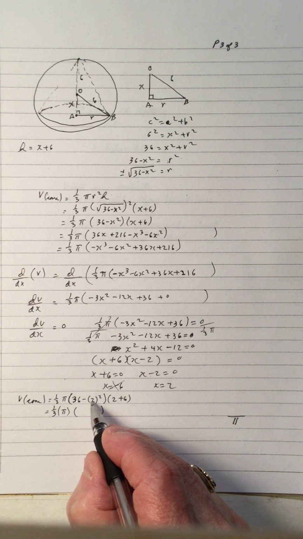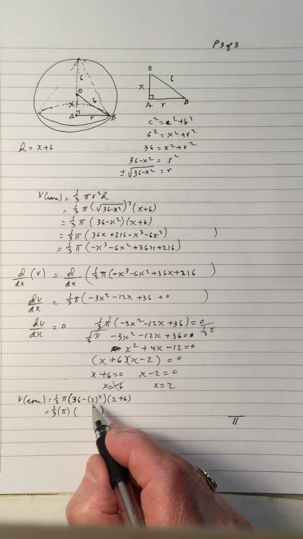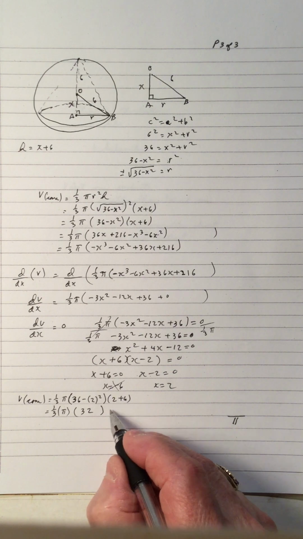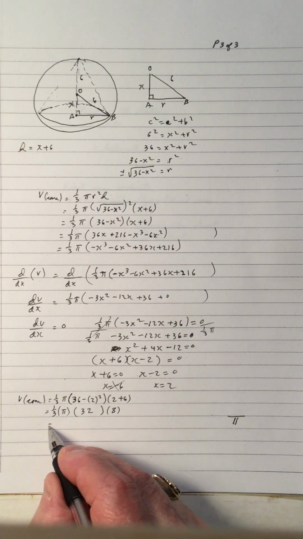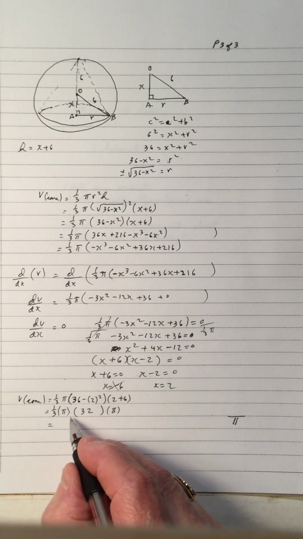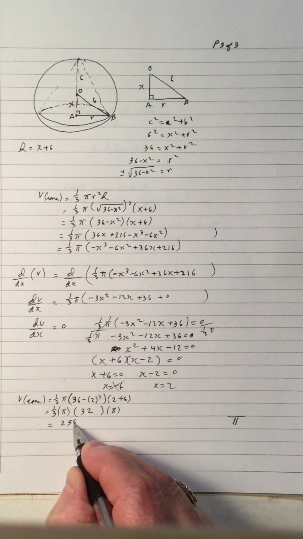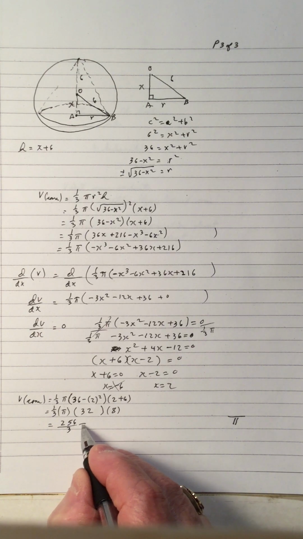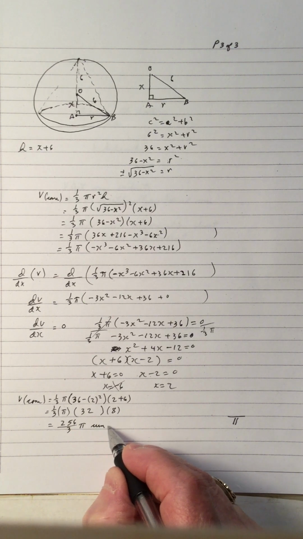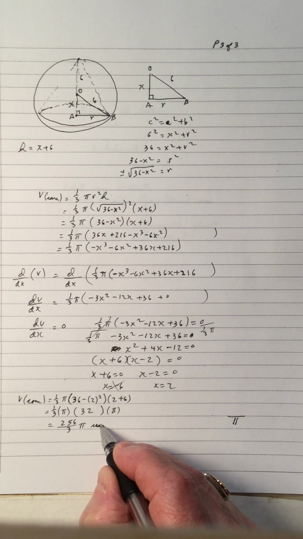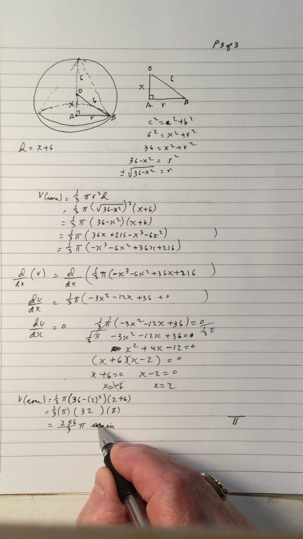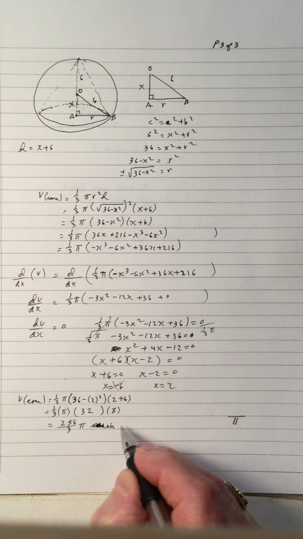Inside of here I got a 4, and 36 minus 4 is 32, and we have 2 plus 6 is 8, and 3 is not a factor, so if you multiply 32 by 8 you get 256 over 3 pi, and that's in inches, cubic inches. But I can spell right. Sometimes my spelling goes wacky wiggly.